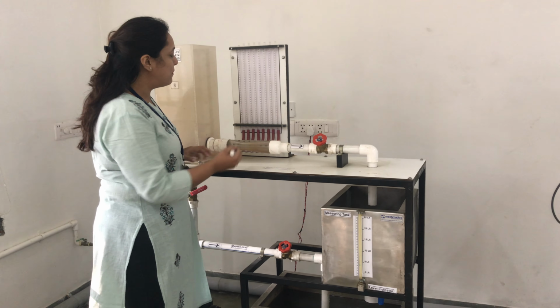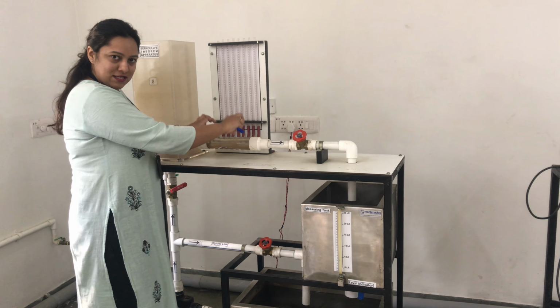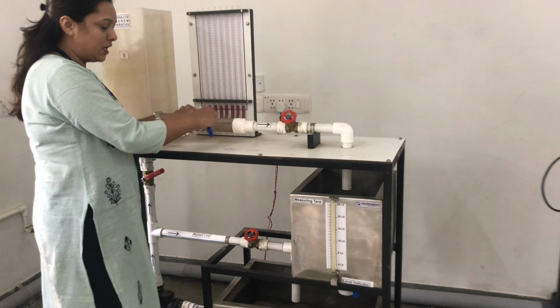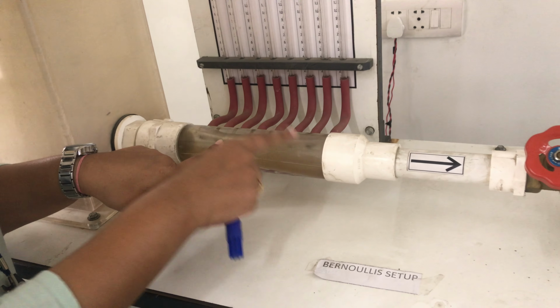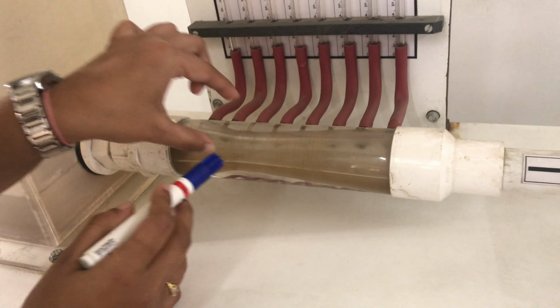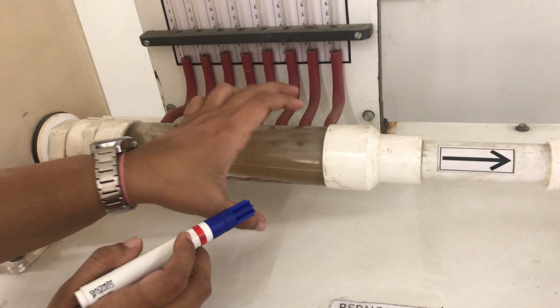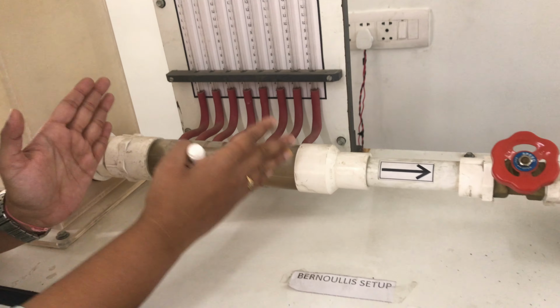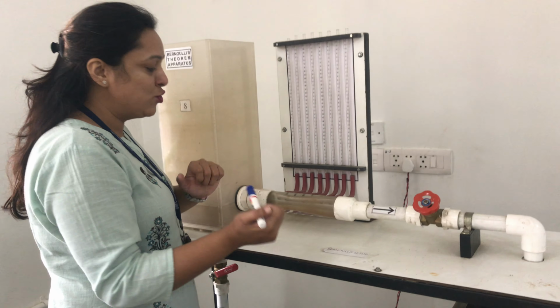And the fourth step, as you can see, this is the section. You can just zoom over here. So this is the section, and this is a varying cross section. If you can see here, the diameter is large. Here the diameter is smaller as compared to the previous section, and so on. So it is a kind of varying cross section which we see in the Venturi meter.